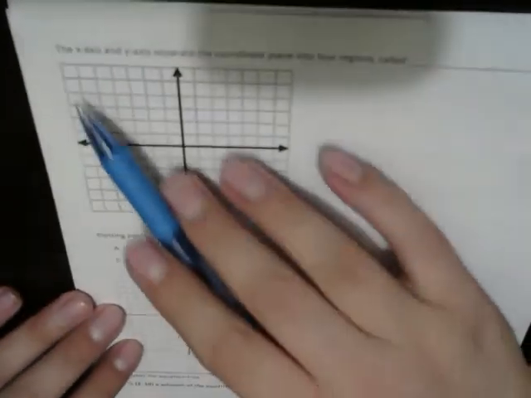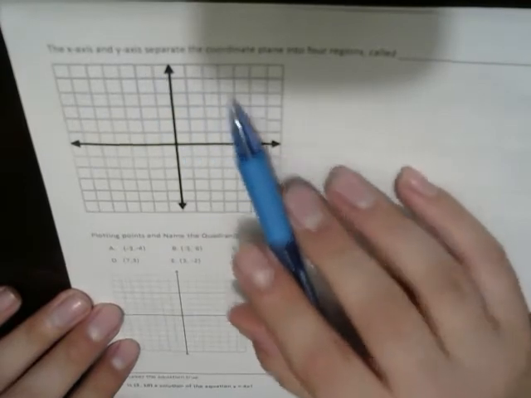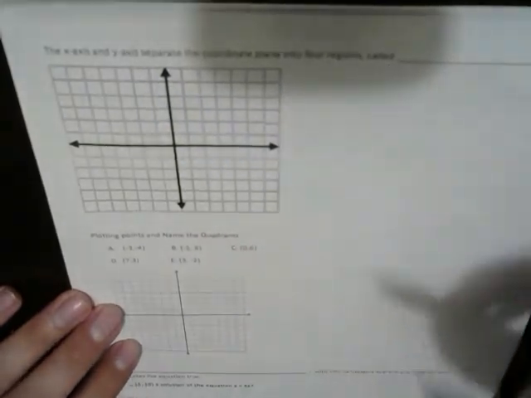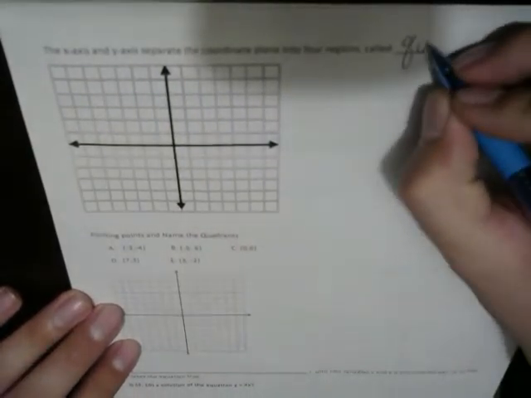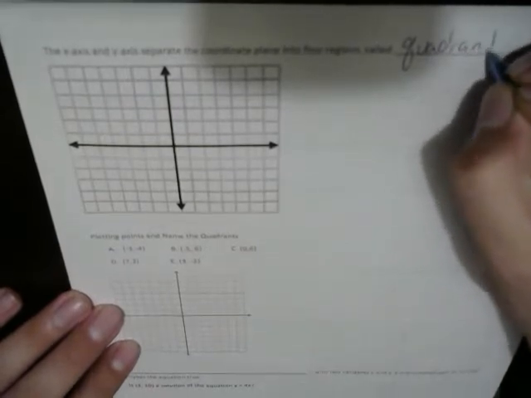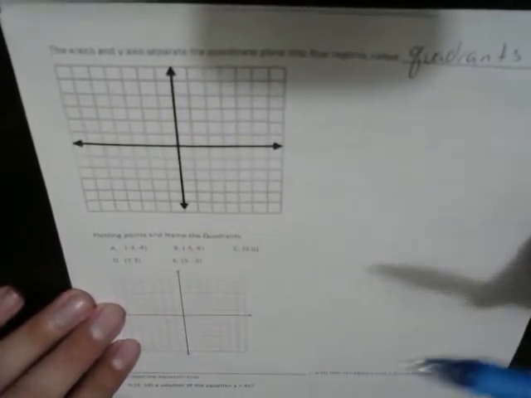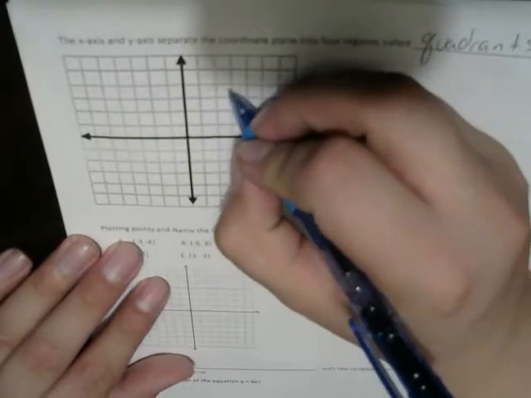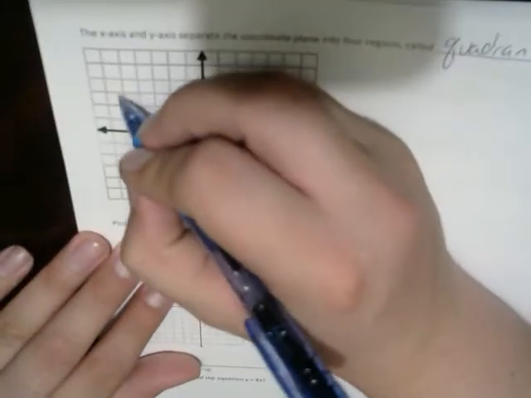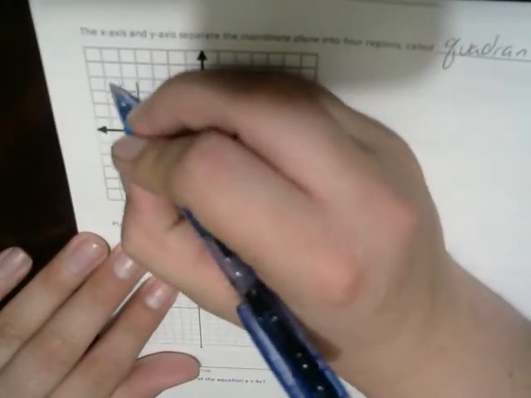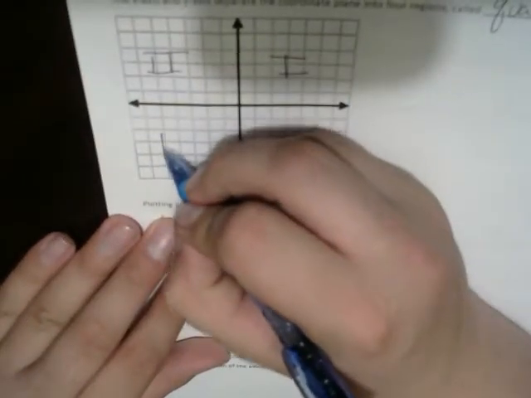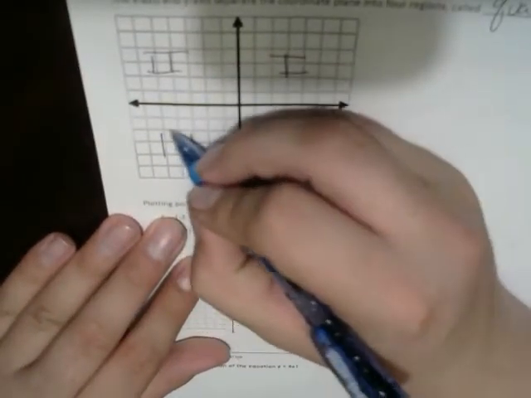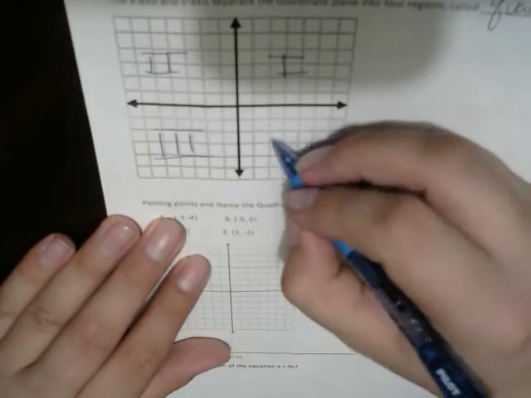Now, the x and the y axis separate the coordinate plane into 4 regions called quadrants. These are numbered from right to left to down like this, in this order. It goes 1, 2, 3, and 4.